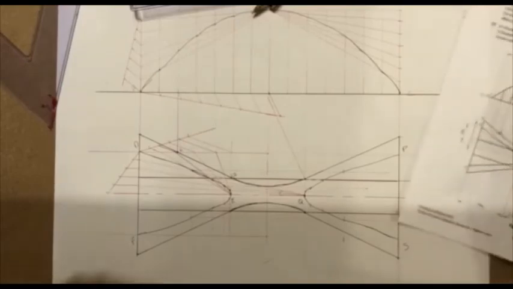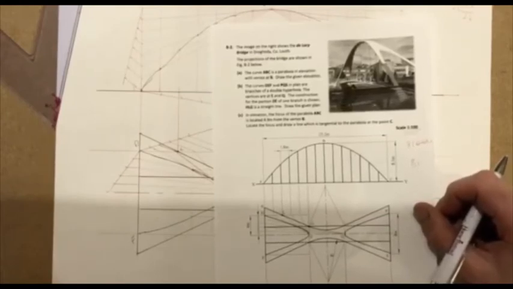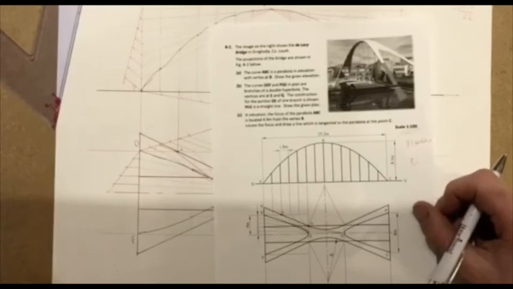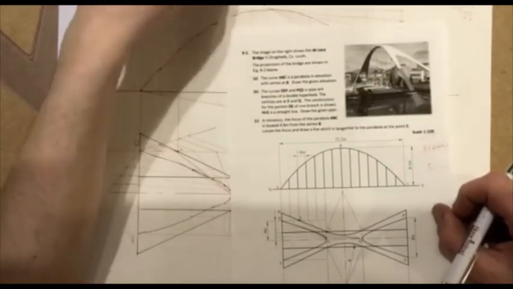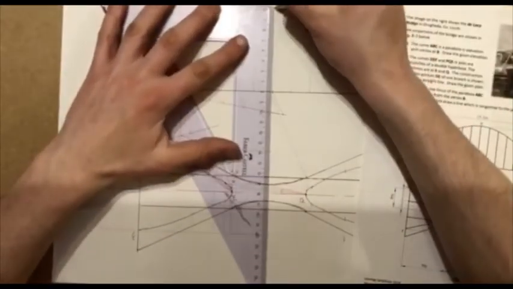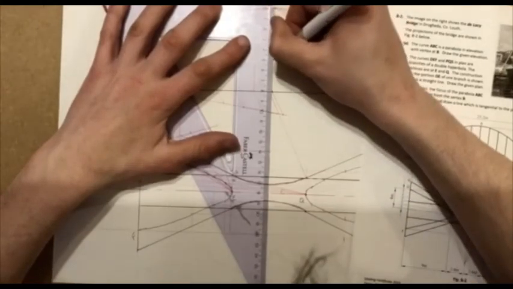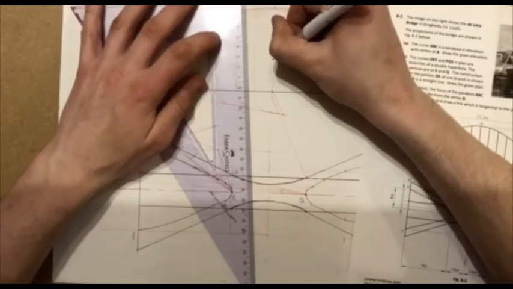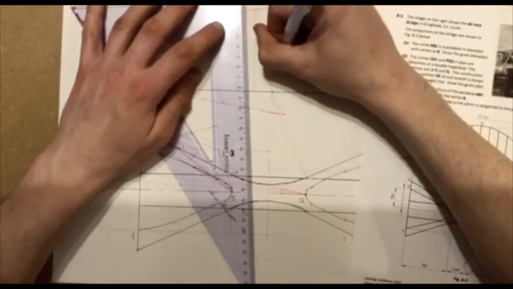Okay, so last part of the question says then, part C, in elevation, the focus of parabola ABC is located 49 millimeters from the vertex B. Locate the focus and draw a line which is tangential to the parabola at point C. Well, we talked about this already, so we first locate the focal point, which is on our axis here. So this is my vertex, and my focal point is 49 millimeters away from my vertex. Perfect, that's F1 there.